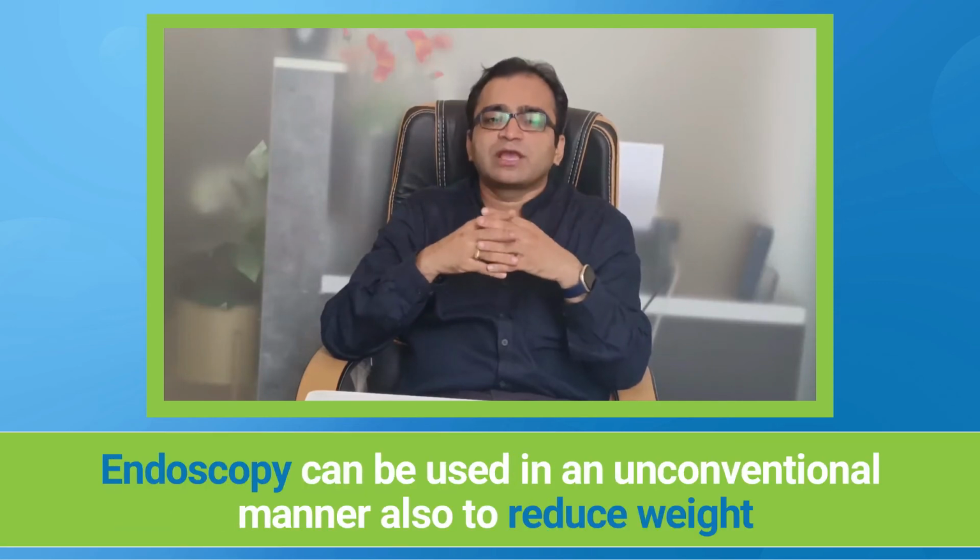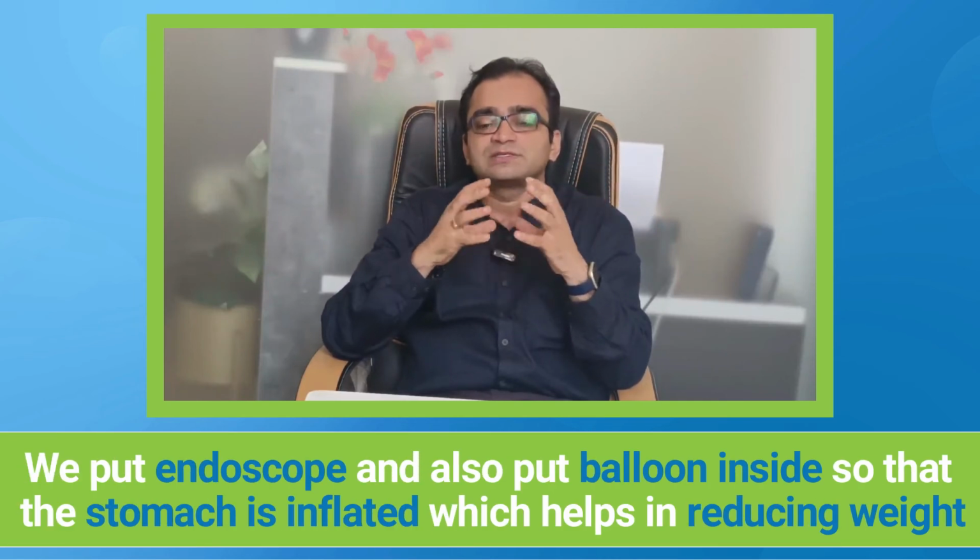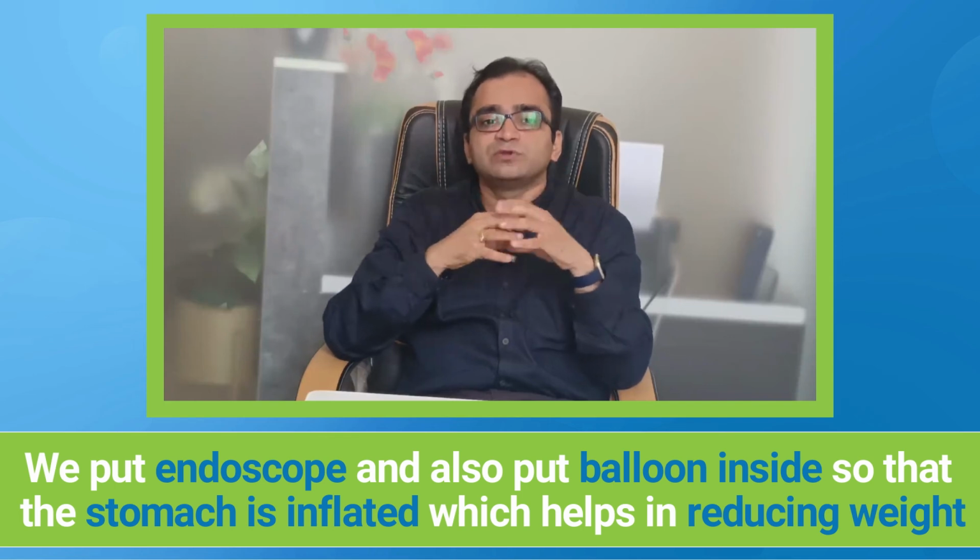And lastly, there is ERCP. I already mentioned that somebody who is having a stone inside would require an ERCP to clear that passage so that the jaundice comes down. Apart from that, endoscopes can be used in an unconventional manner also to reduce weight. We put in an endoscope and we put in a balloon inside so that the stomach is inflated, which helps in reducing the weight.